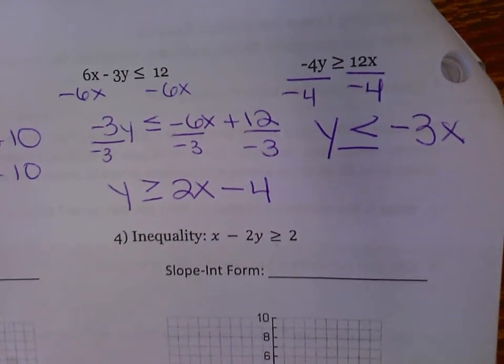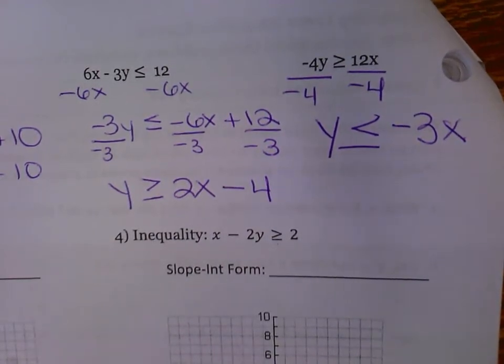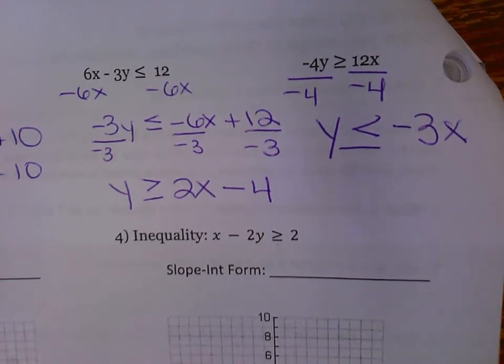So only if you multiply or divide by a negative number. It flips that sign around in the middle. If you add or subtract, it doesn't do anything. If you divide by a positive number, it doesn't do anything. It's just kind of because of adding, like this is a negative number, but I can add it to the other side. When you divide by a negative, it changes this to a positive.